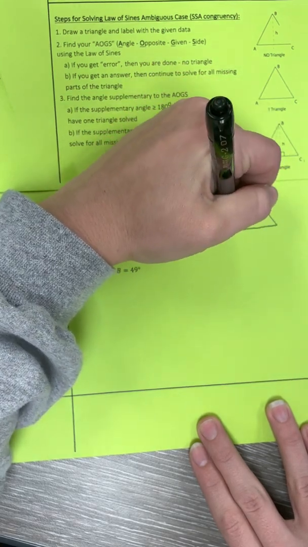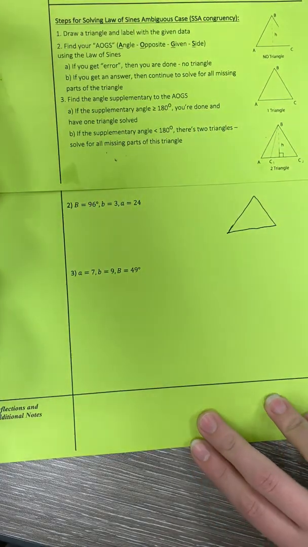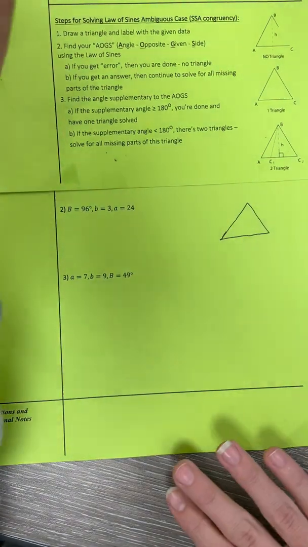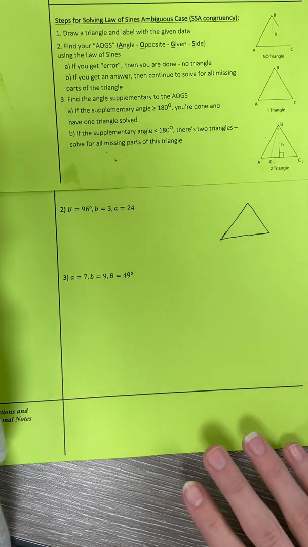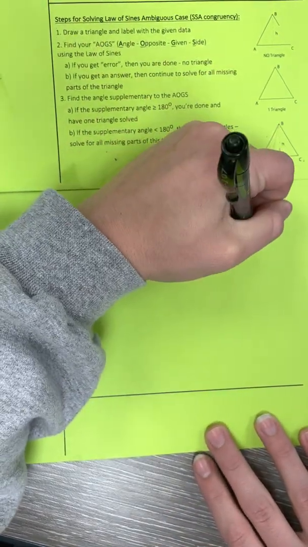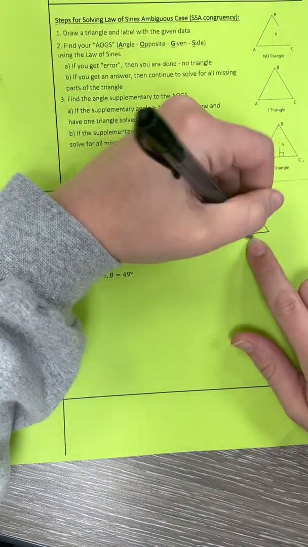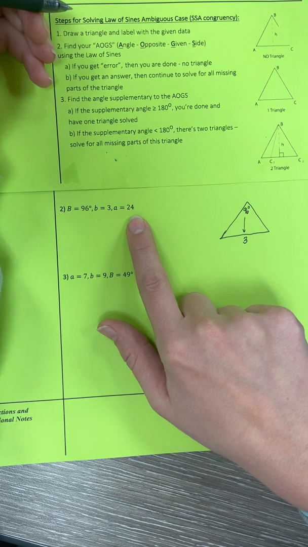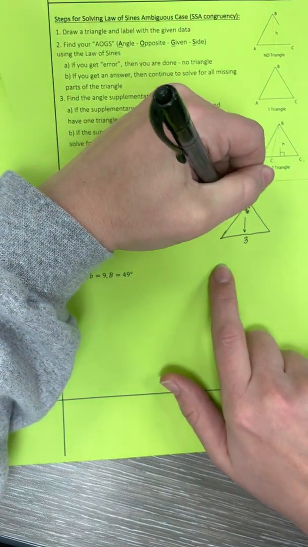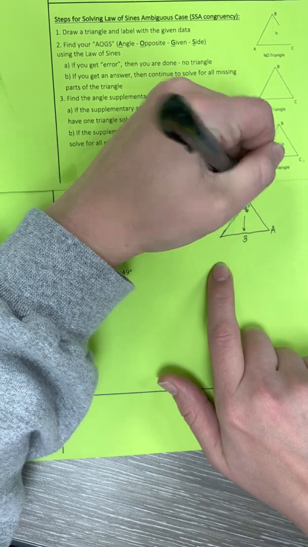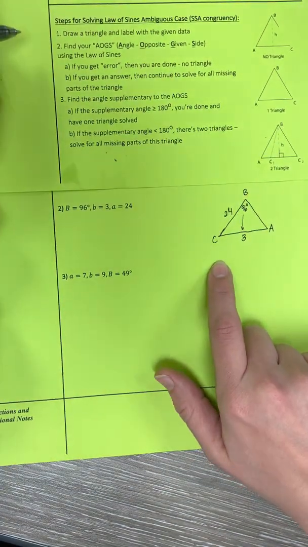Here on the side, I'm given a triangle, and it doesn't have to look completely accurate. However, we are going to make sure to label everything correctly. So if B is 96 degrees, that means that this length across from it is 3. All right, and then a is 24. So we're going to set that up like so. That means that A is here, B is here, C is here.